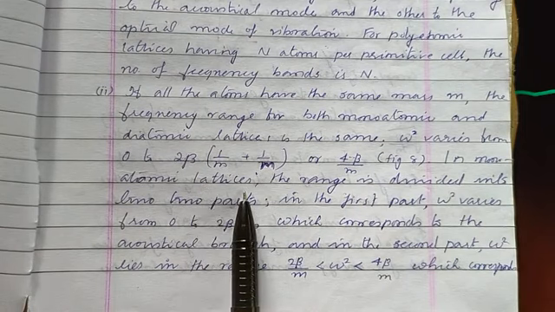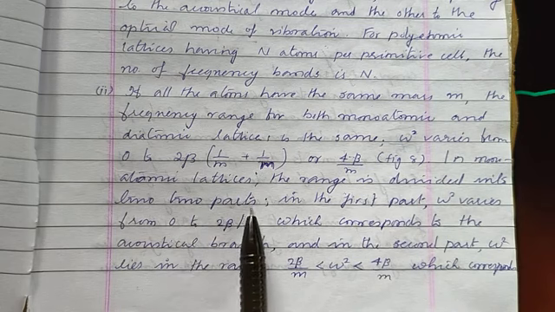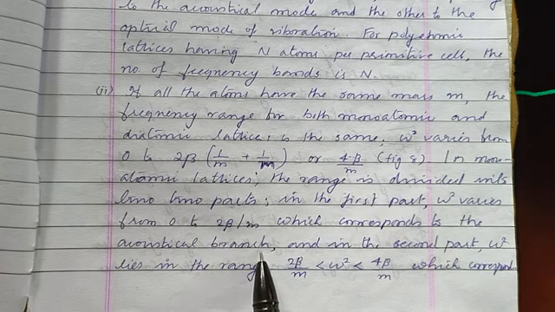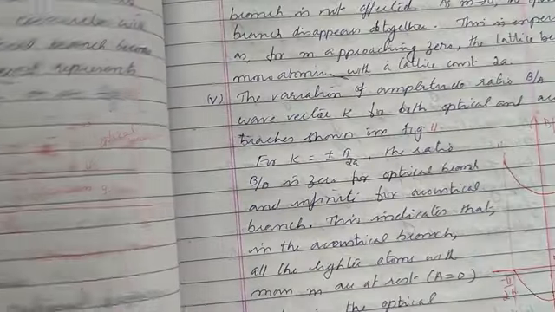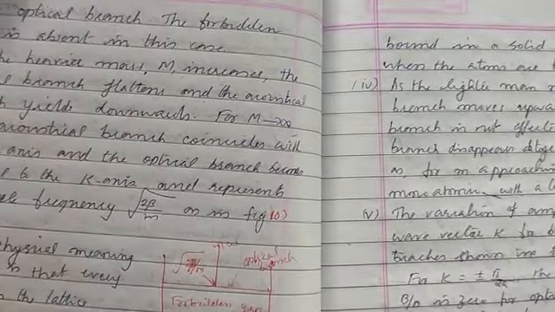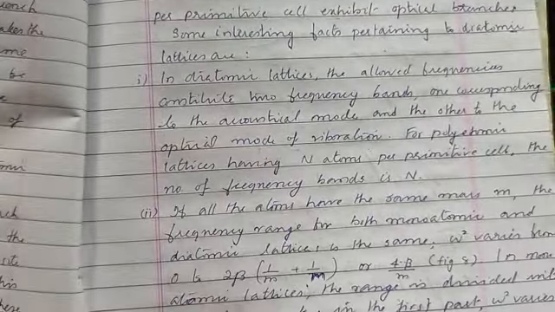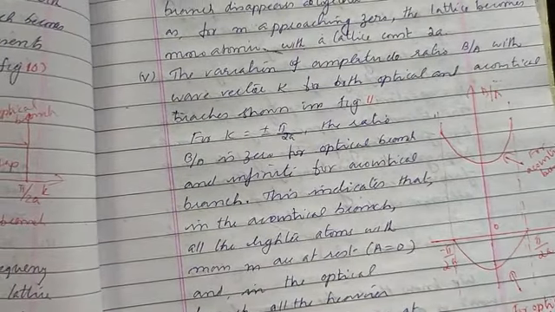In this case, the range is divided into two parts. In the first part, omega square varies from 0 to 2 beta by m, which corresponds to the acoustical branch. And in the second part, omega square lies in the range 2 beta by m to 4 beta by m, which corresponds to the optical branch. The forbidden gap is absent in this case, which we have already seen when we discussed the monatomic case.